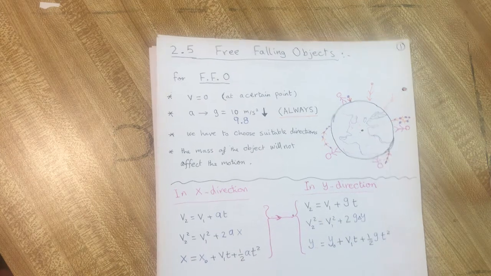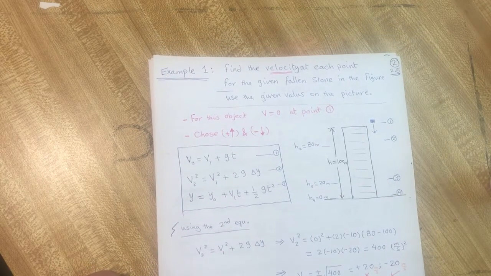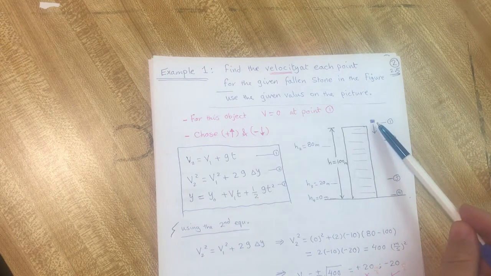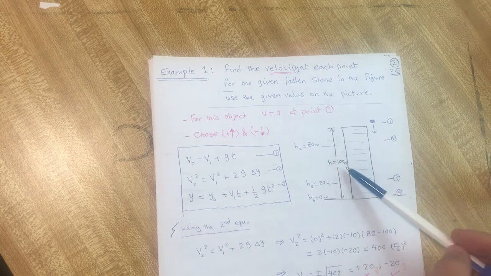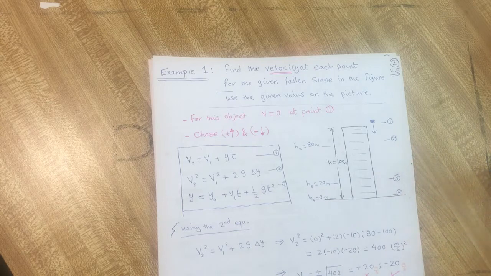Okay, let us look at the first example. We have a building, and a free falling object from the top of that building, and the height of that building is 100 meters. It's okay to choose any height for this building.